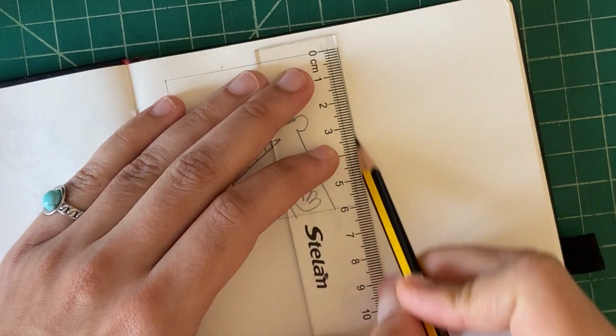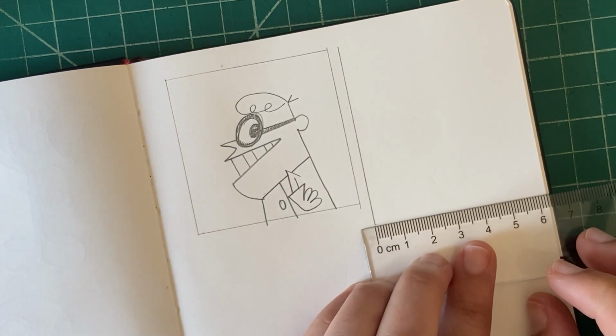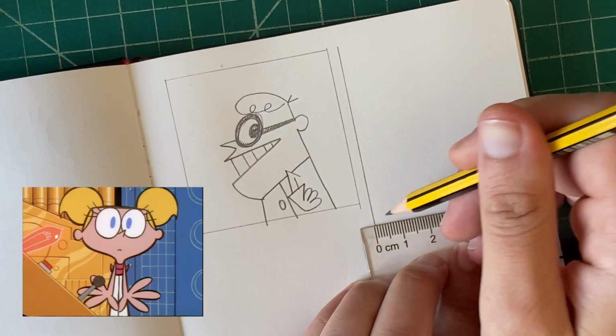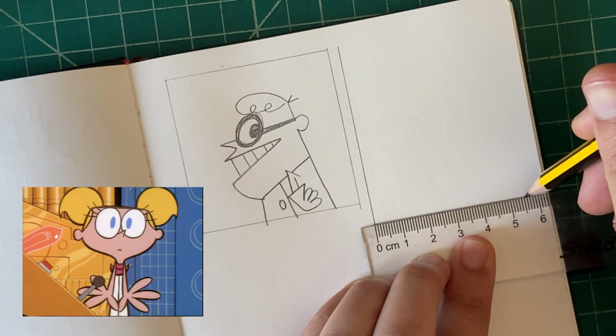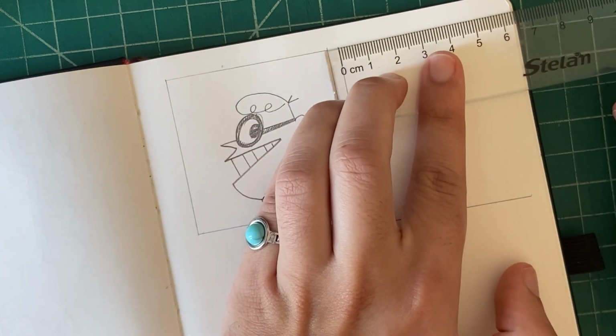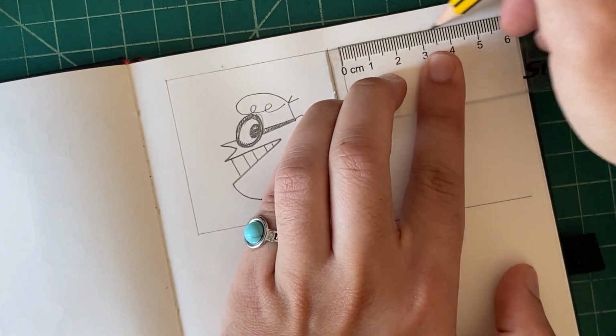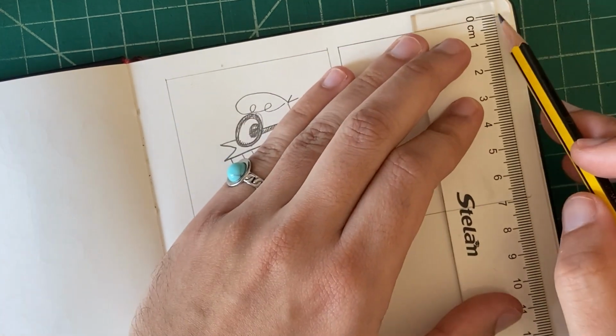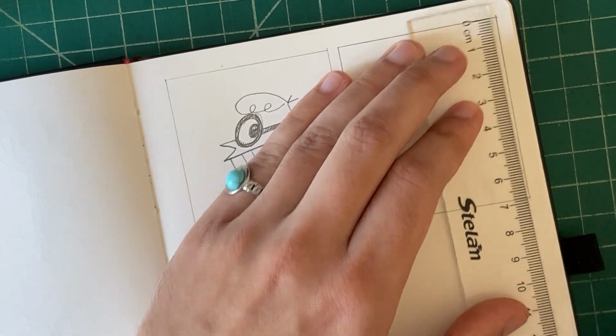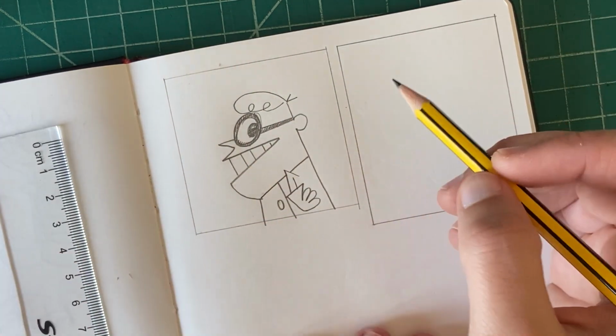Alright, so I'm going to do Dee Dee now, Dexter's older sister. And yeah, her character's kind of funny. She's just like a ballet dancer that messes with all of Dexter's experiments and is a general foil for him.